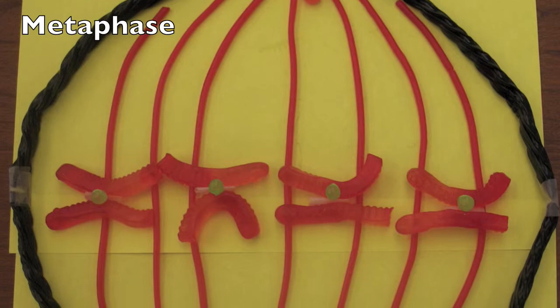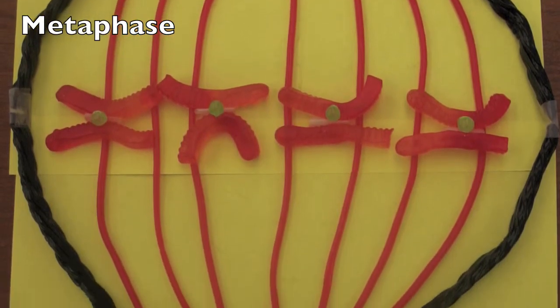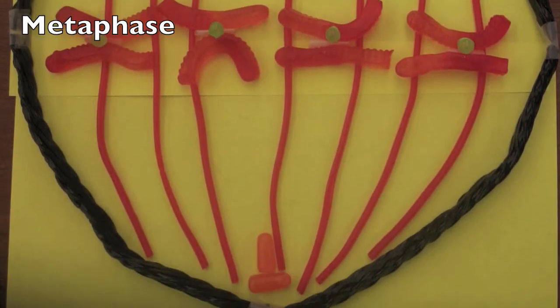Metaphase. The centrosomes are now at the opposite poles of the cell, and the sister chromatids have aligned in the middle of the cell on the metaphase plate.